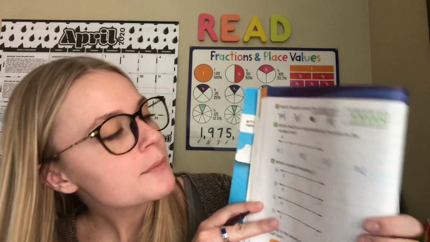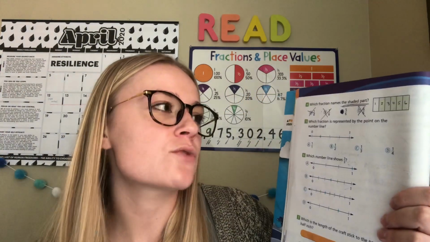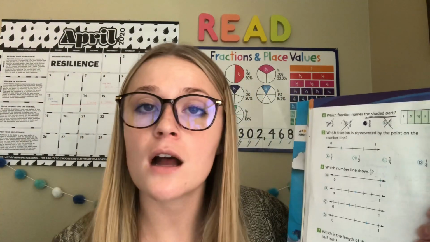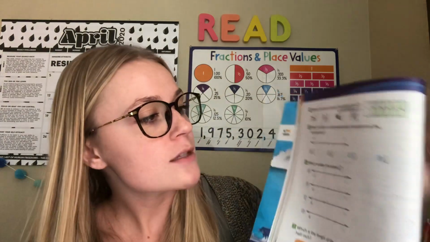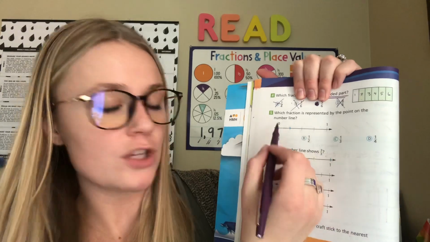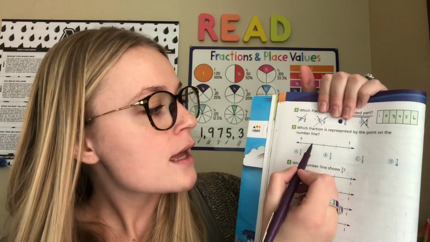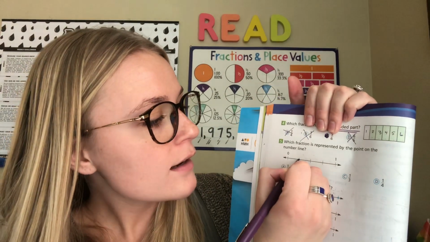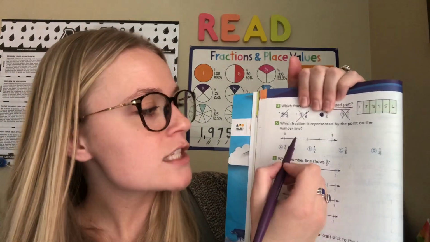All right, number 5. Which fraction is represented by the point on the number line? Okay, so here's my number line. It's showing 0 to 1. So there's a lot of space in between. This little point right here, I need to know what part of the number line it's at.